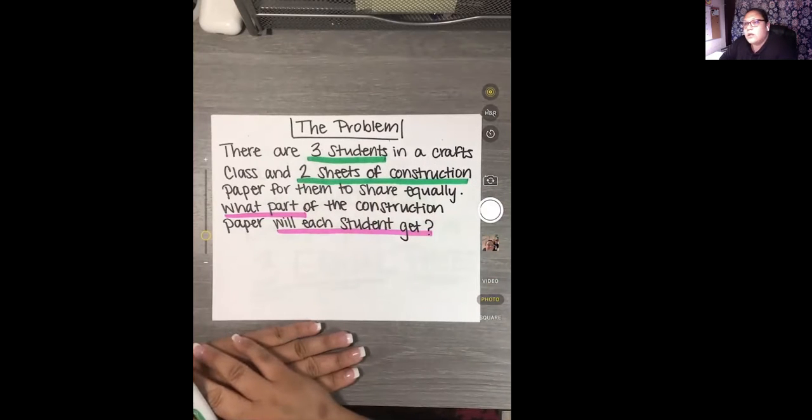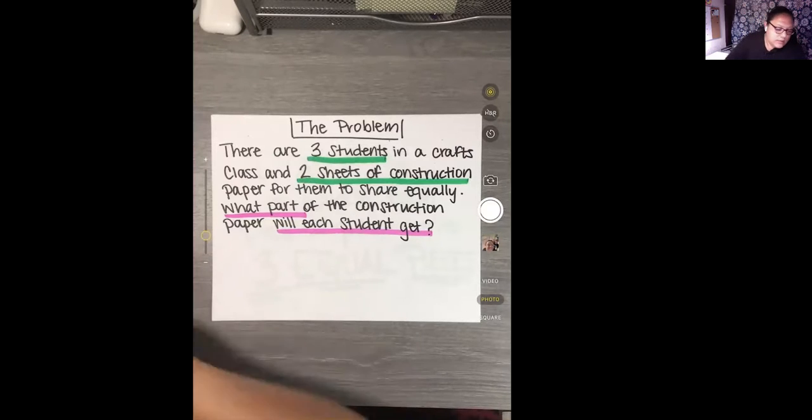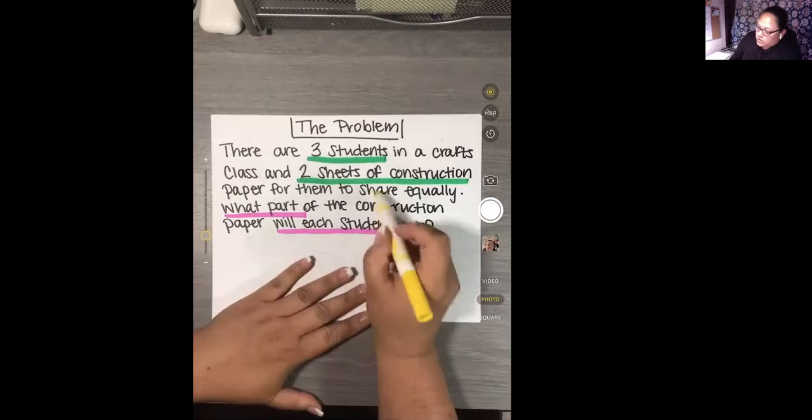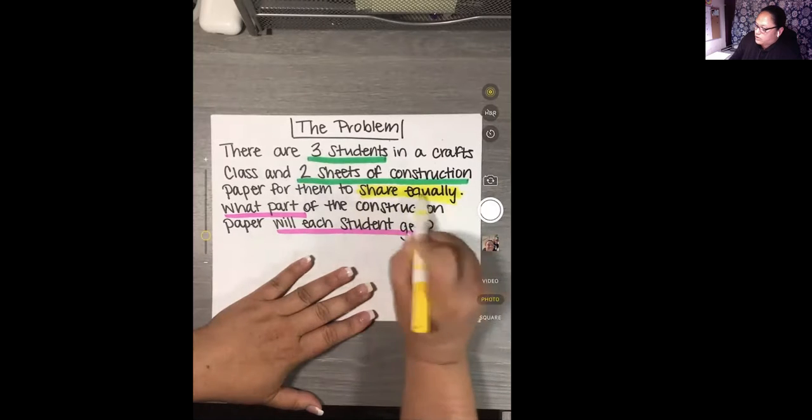So we know that our known is that there are 3 students and there's only 2 sheets of construction paper for this class. And these 2 sheets of construction paper have to be shared equally amongst the 3 students. So we want to make sure we highlight shared equally.